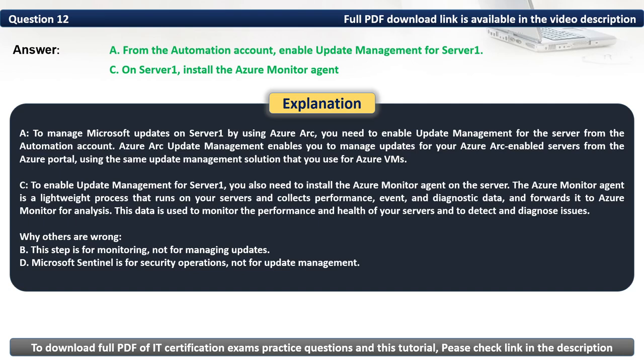About option C, to enable update management for Server 1, you also need to install the Azure Monitor Agent on the server. The Azure Monitor Agent is a lightweight process that runs on your servers and collects performance, event, and diagnostic data and forwards it to Azure Monitor for analysis. This data is used to monitor the performance and health of your servers and to detect and diagnose issues.